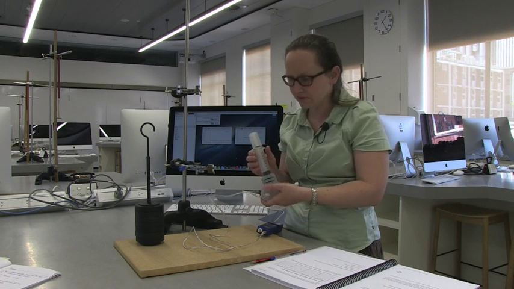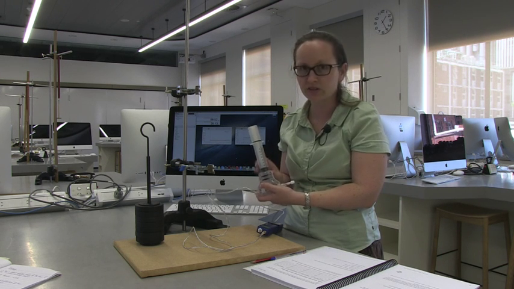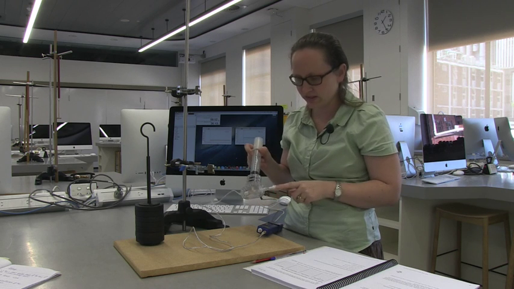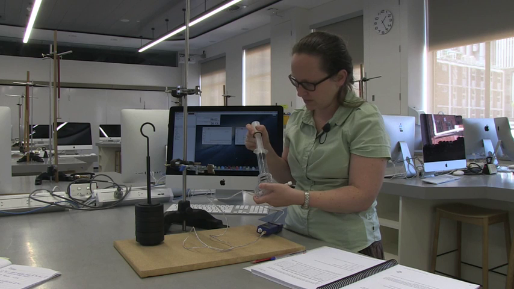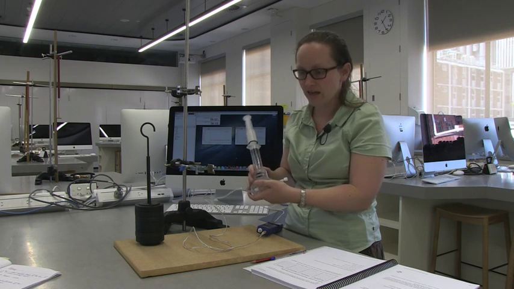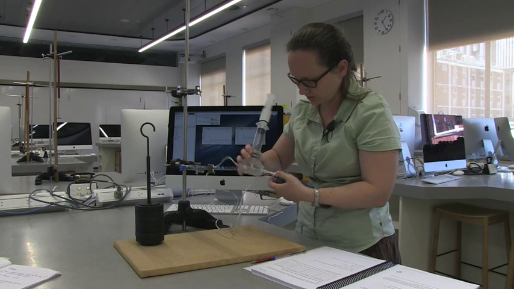So for part 1 of the experiment, you're going to need 60 milliliters of air inside the syringe. So make sure that the pressure sensor is disconnected, pull the plunger up till it measures 60 milliliters, and then connect the pressure sensor back to the syringe.